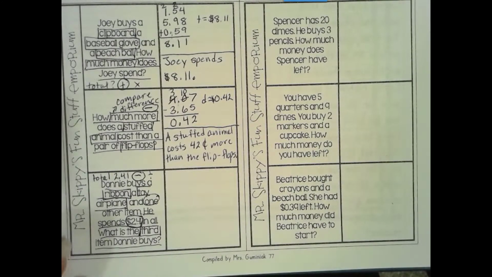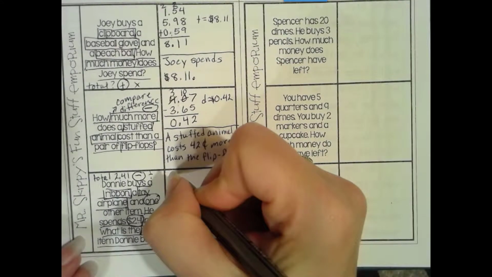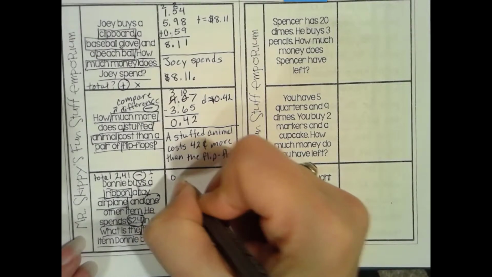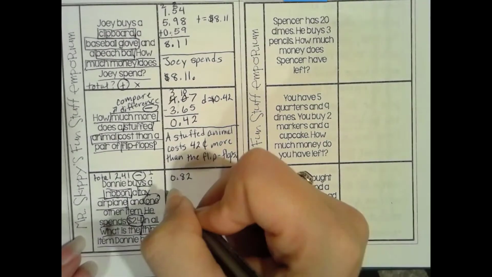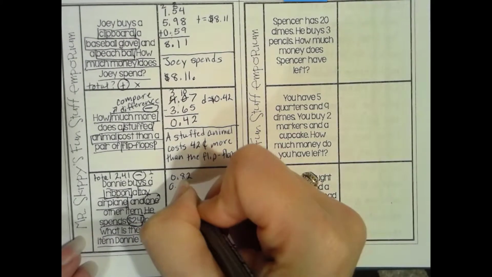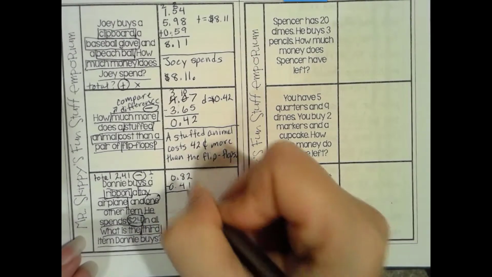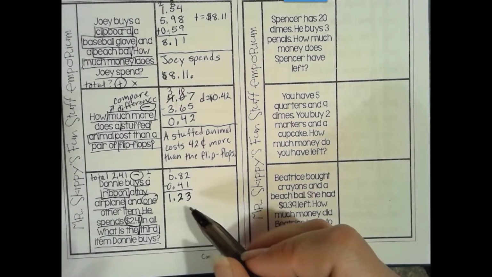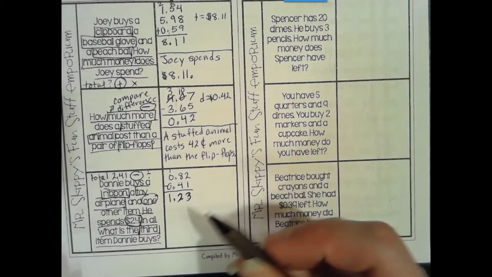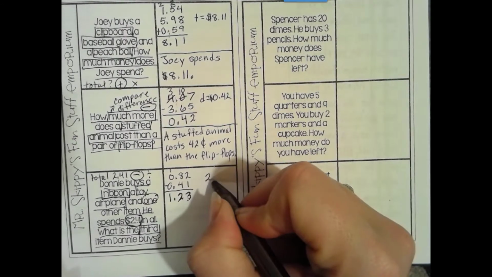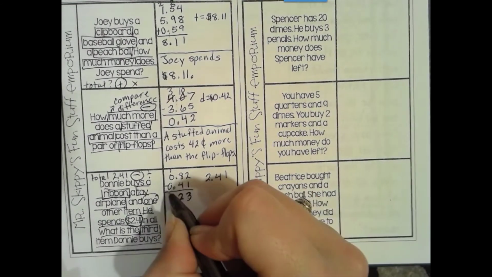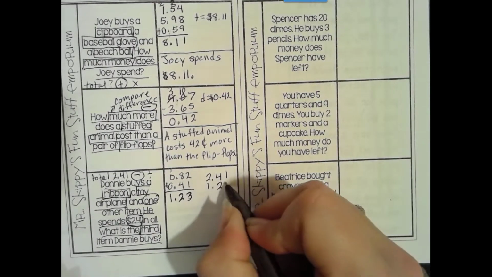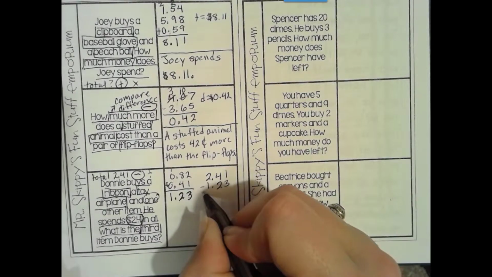Okay. So if I have, let's see, the airplane is 82 cents and the ribbon is 41 cents. So with those two items, it ends up $1.23 with just these two items. We know he spent $2.41. So if we find, that should be addition. If we find the difference between these two, we'll see the cost of the third item.